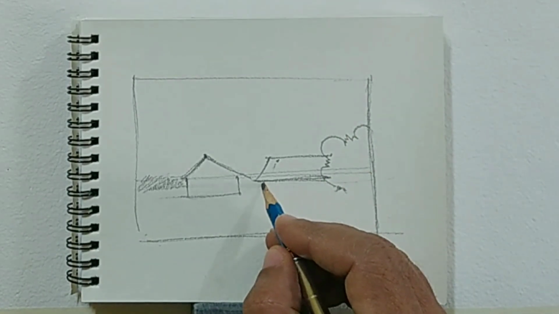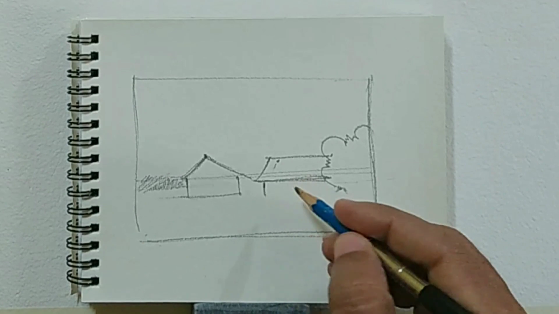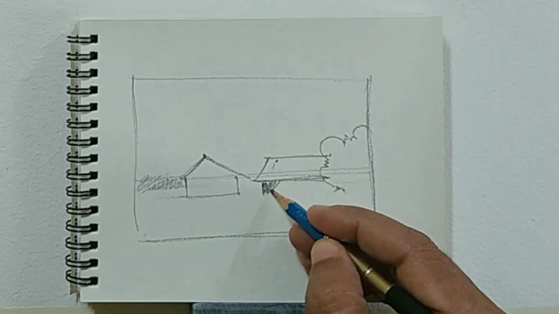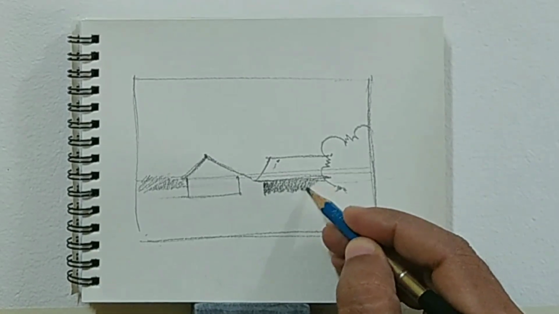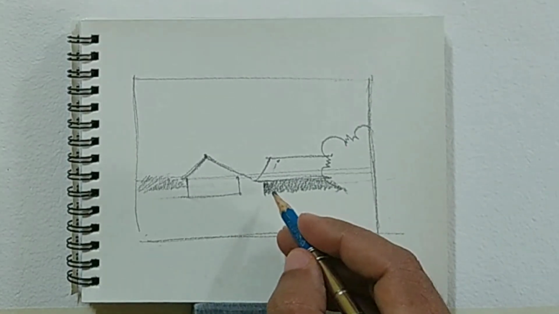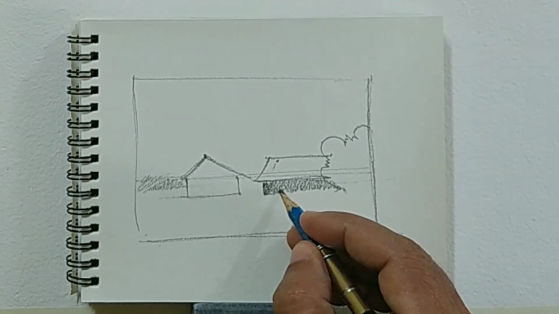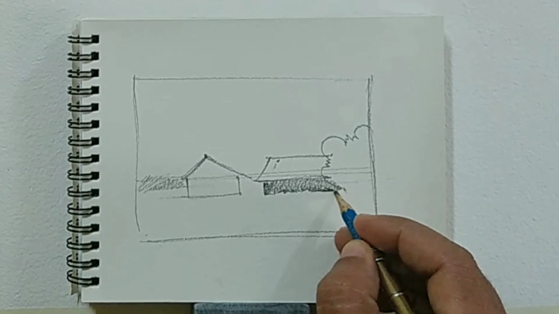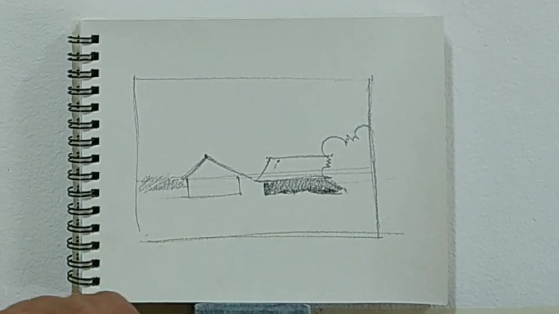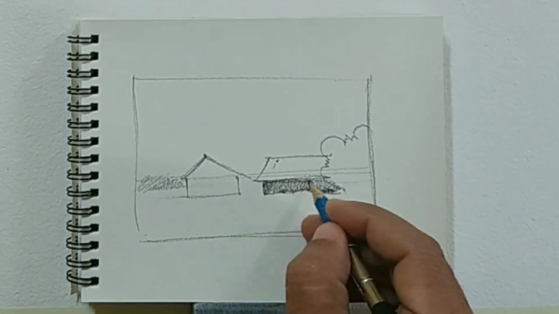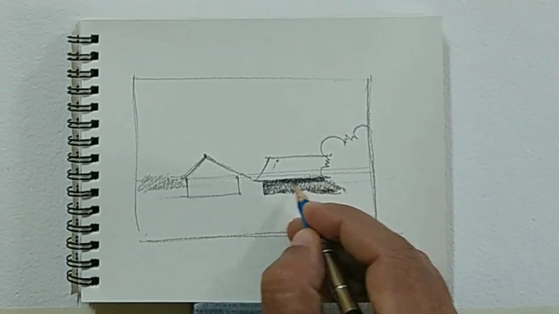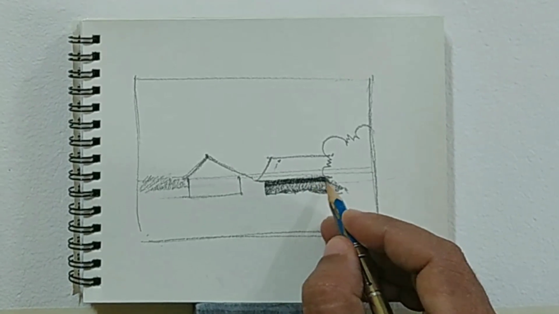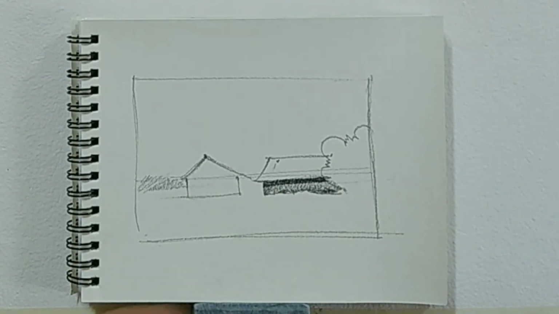Let us make this as some darker walls, maybe. This may not be an even land, maybe let the land be a little uneven, and here we will have more shadows. The board may be shaking a little because I am applying some pressure to get the tones right.